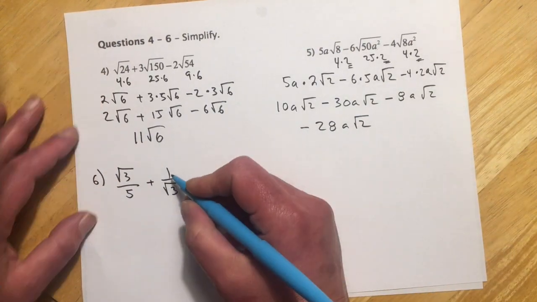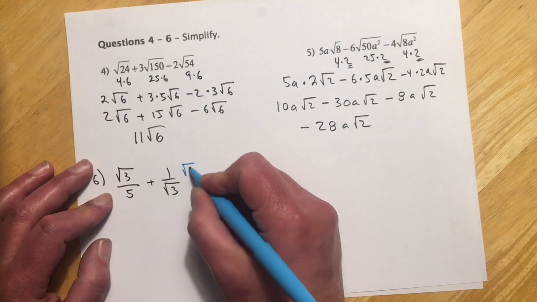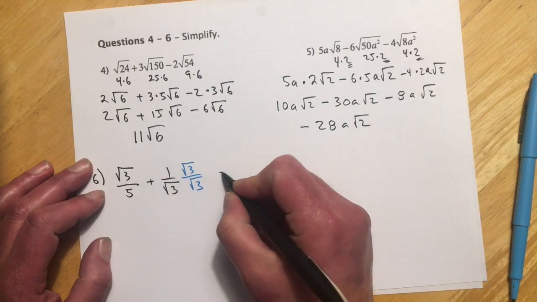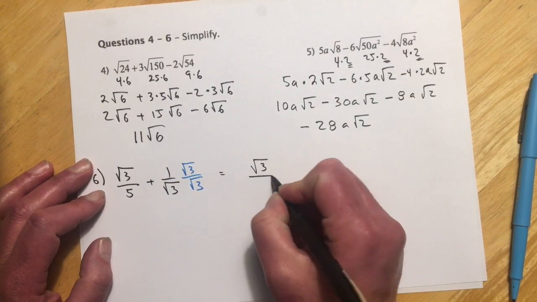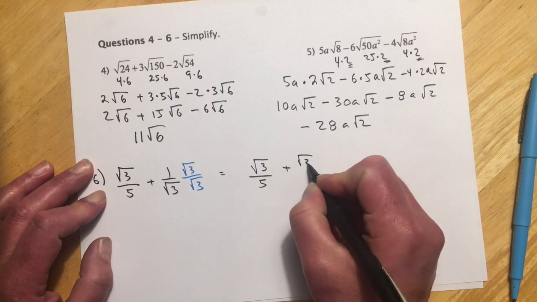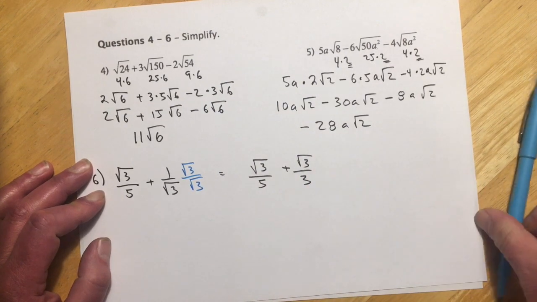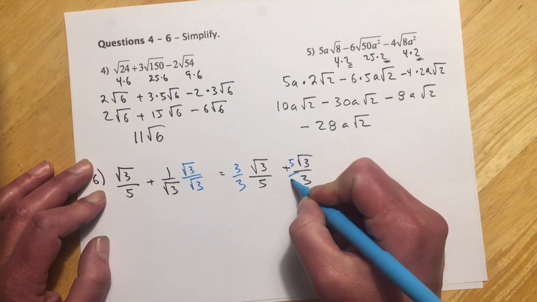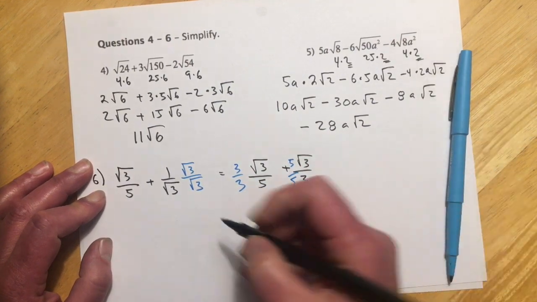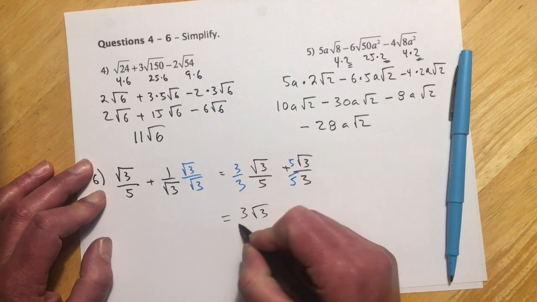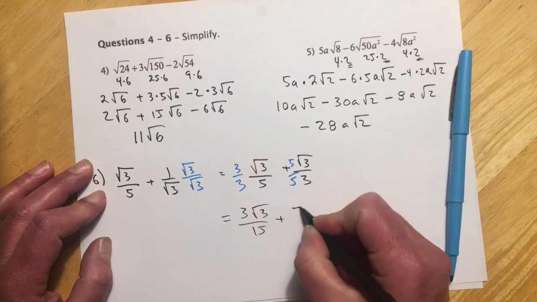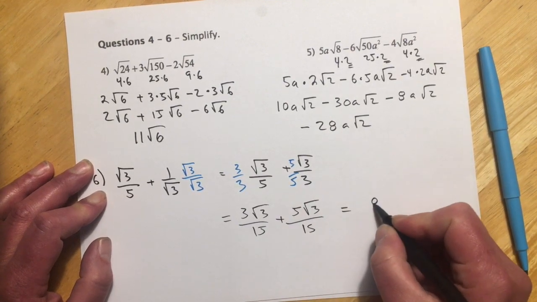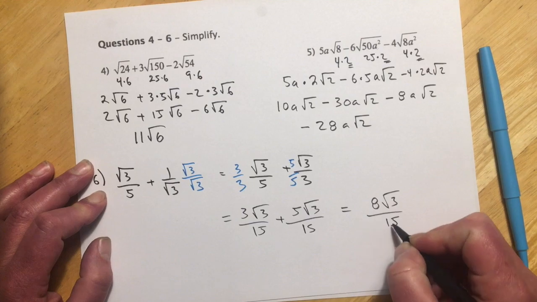And then number 6, we got fractions again. So I'm going to rationalize the denominator on this first round. So I'll make cube root 3 over 5 plus cube root 3 over 3. And then to get a common denominator, I'm going to do a 3 over 3 right there, and a 5 over 5 right here. So that'll get me 3 root 3 over 15 plus 5 root 3 over 15. So altogether, 8 root 3's over 15.